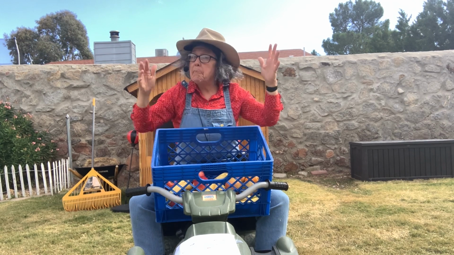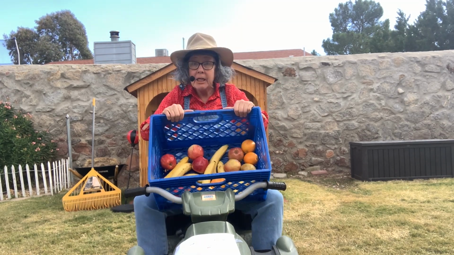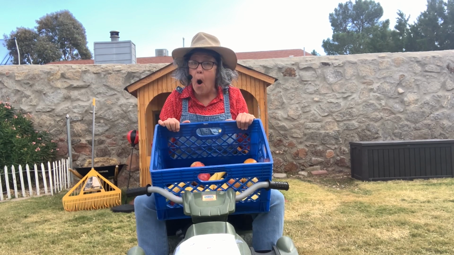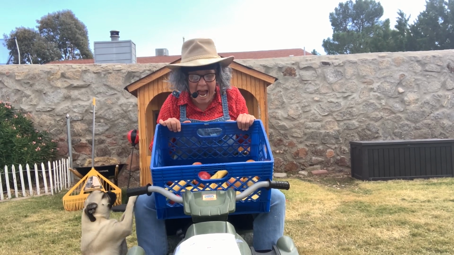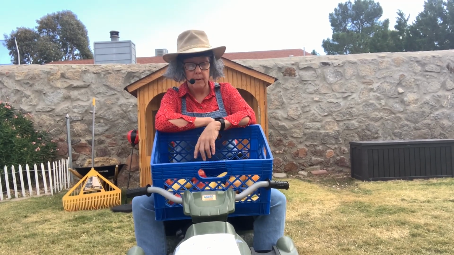Here, and I've been busy working on my farm. Look at all the fruit I picked. I picked apples, oranges, and bananas. But now I have a problem.